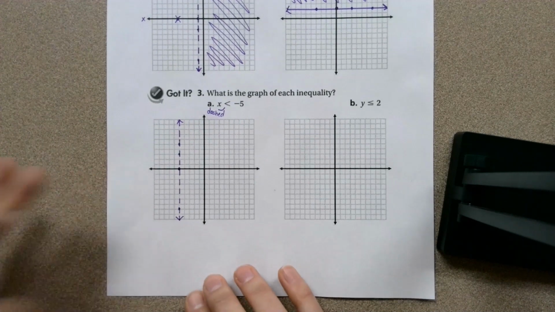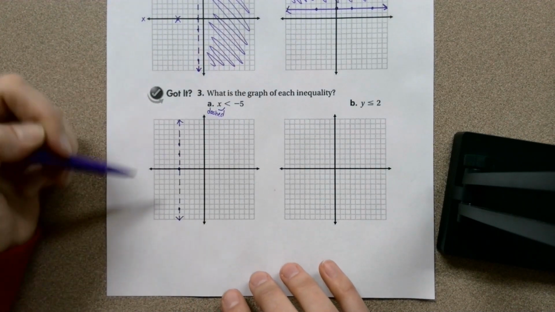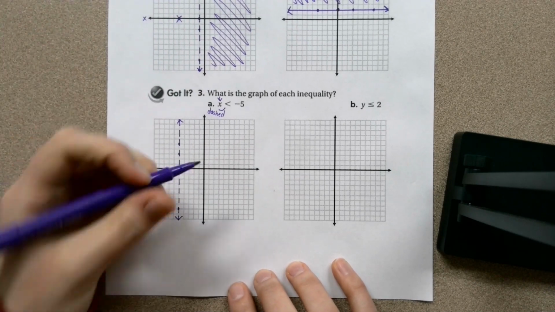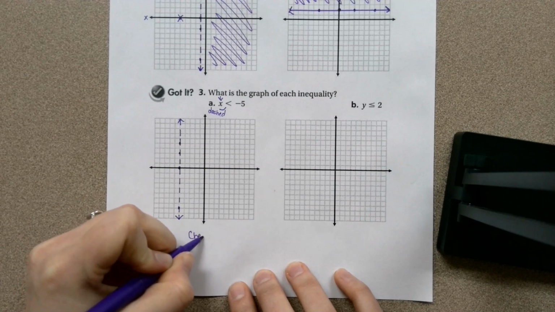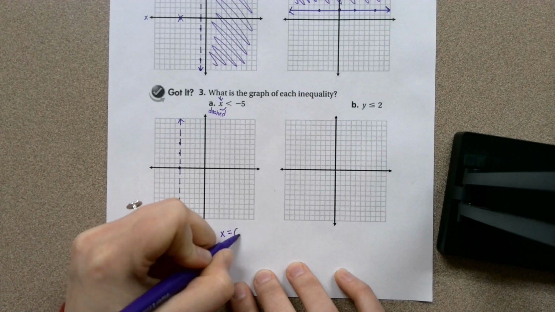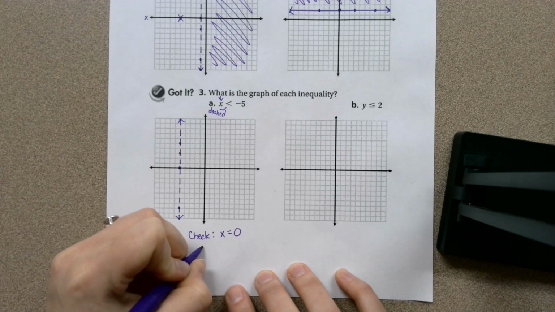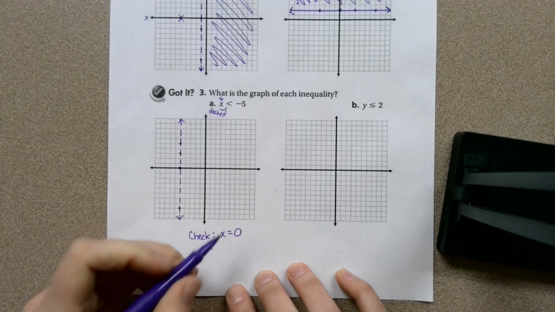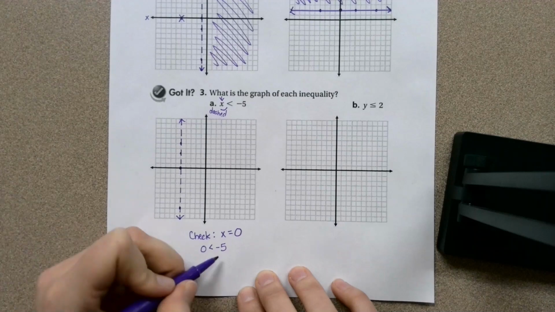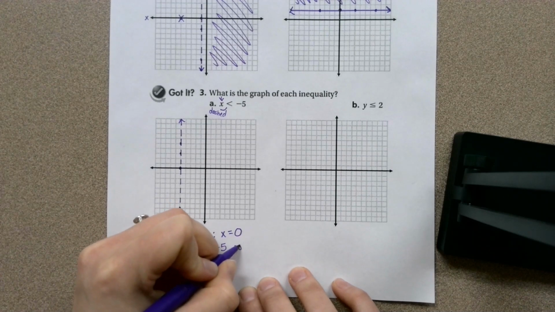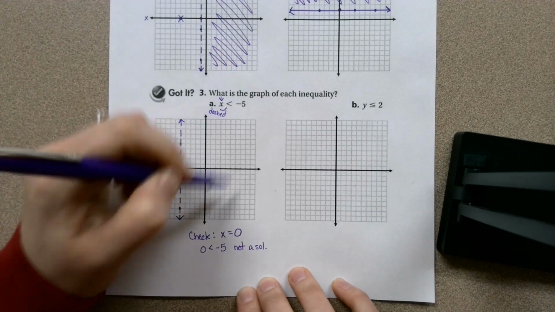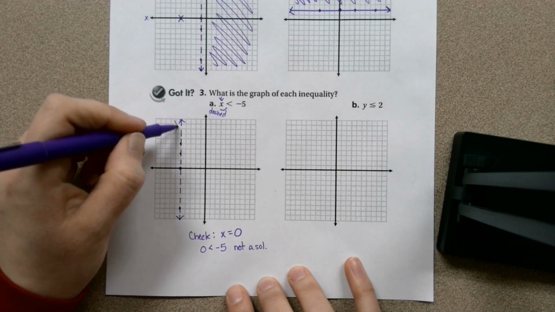And now we have to check for shading. So we're going to pick a number that is not on the line, and because we're talking about X values, we want to pick an X value. So let's check to see. Zero. X is equal to 0. Is 0 a solution? If we plug in 0 for X, 0 is less than -5. 0 is not less than -5 because that's a negative value, so this is not a solution. So we're not going to want to shade on the 0 side of it. We'll want to shade over here.